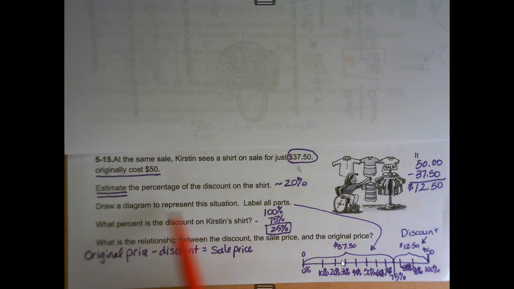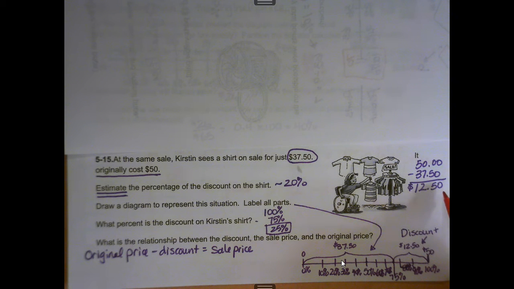And then I drew my diagram and I labeled all my parts. So I had my $37.50, which is the sale price. And I did some math to figure out that I was saving $12.50 here. That's how I got my other number for up on top.